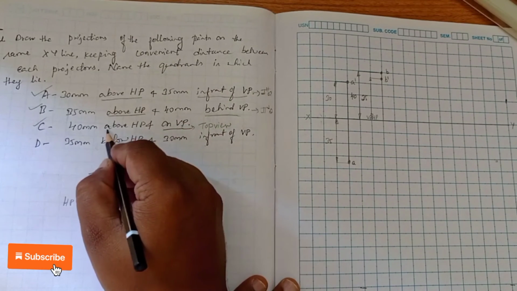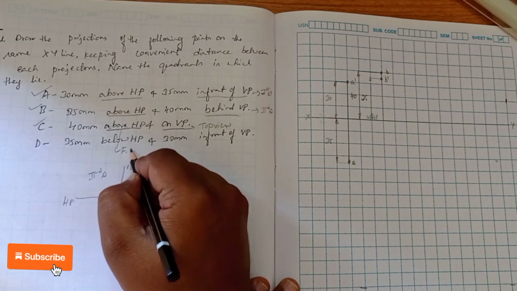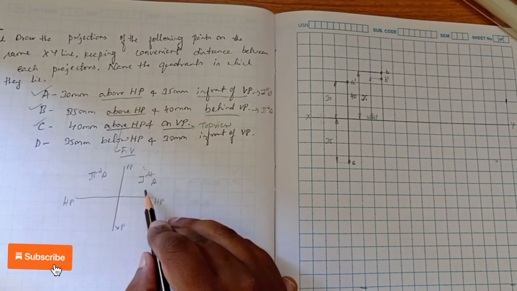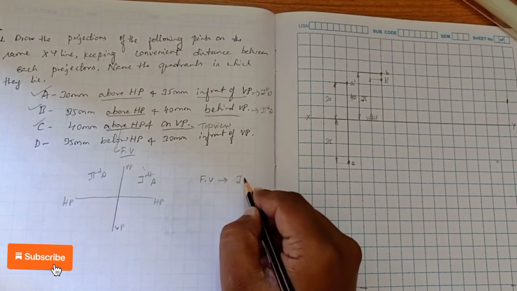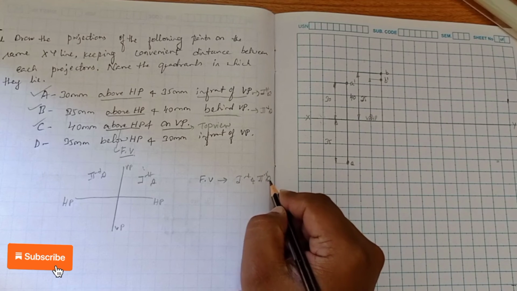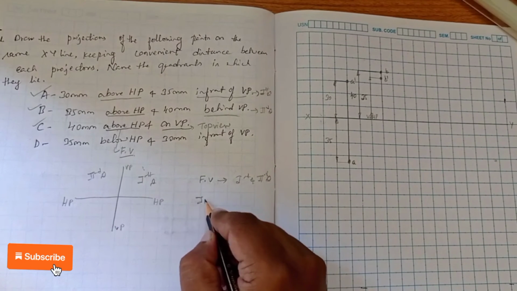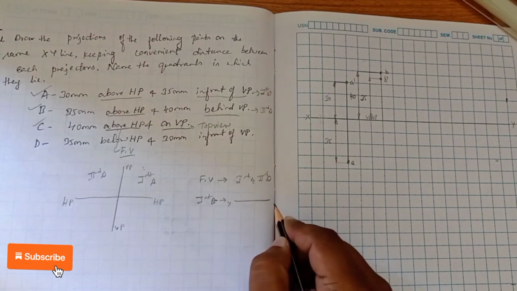Now above HP means it is front view. So now we have to look for the front view in first and second quadrant. See, in all these cases you just see in the first quadrant where the front view is lying.